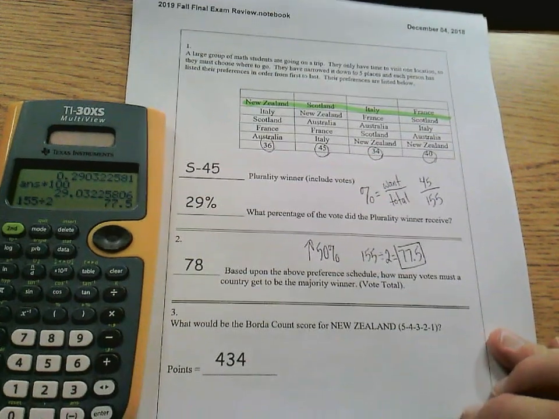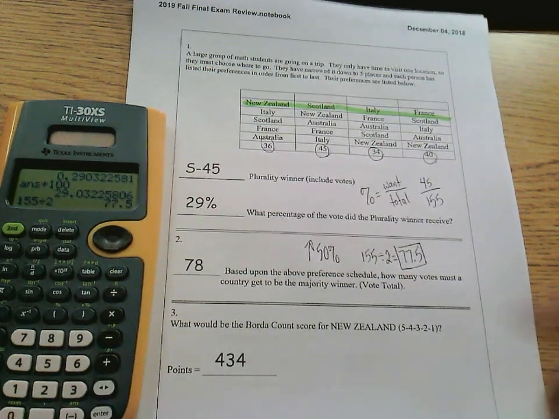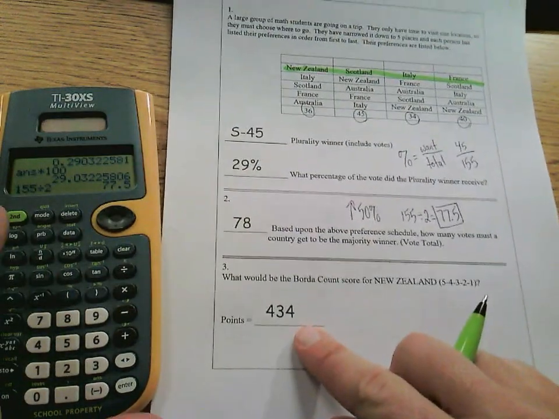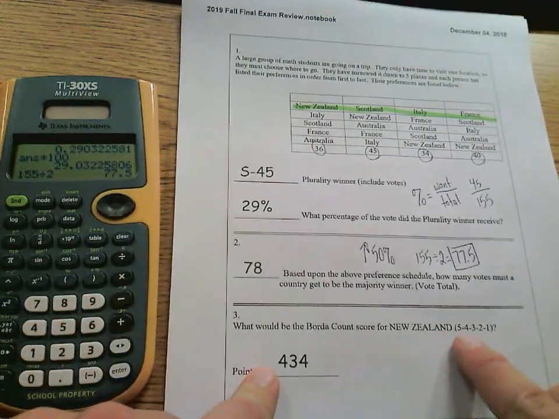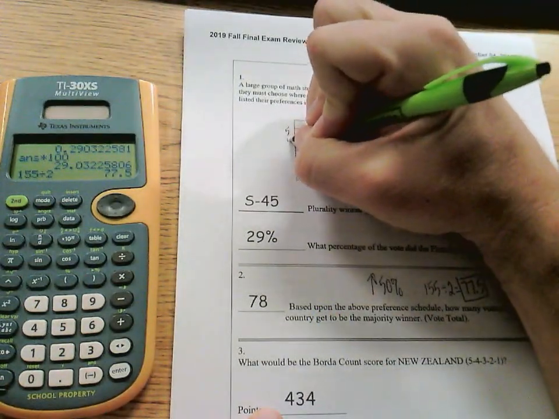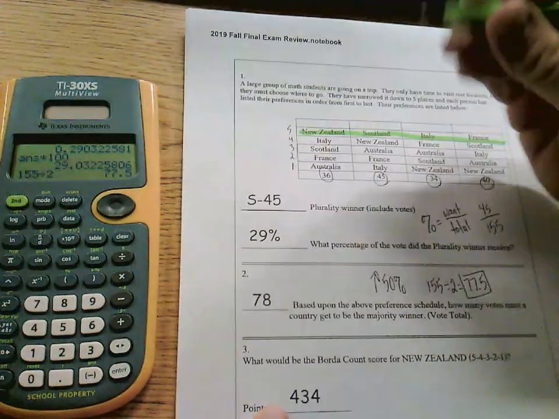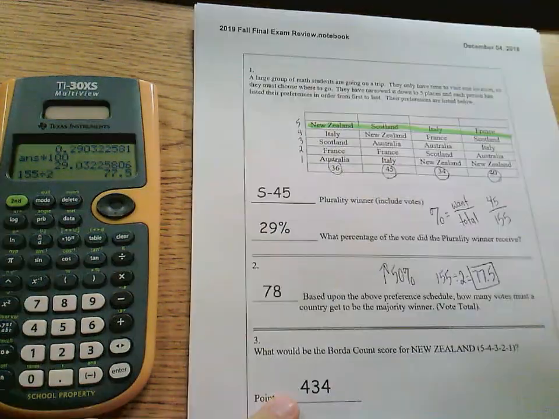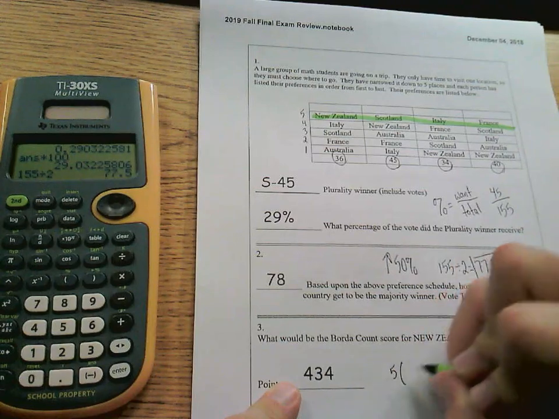What would the Borda count score be for New Zealand? Normally I have you do this for everybody, but I just didn't want to spend a ton of time doing this. All right, so 5, 4, 3, 2, 1. Going back to my preference schedule, notice New Zealand's in first place. That's a 5-pointer, 36 times. So 5 times 36.